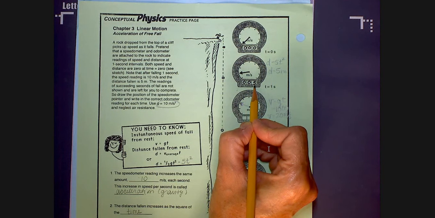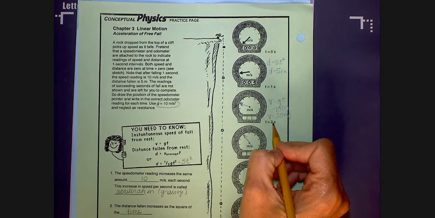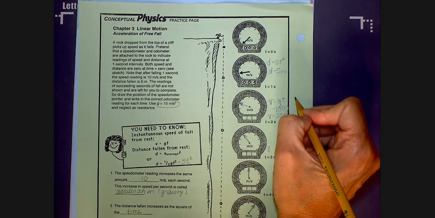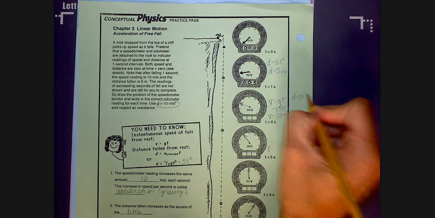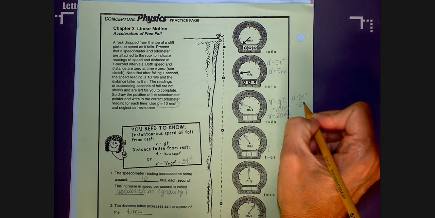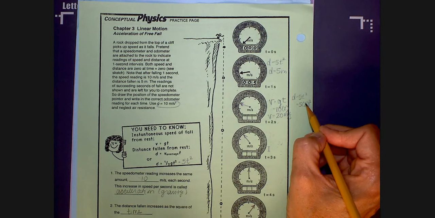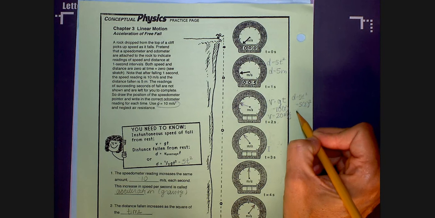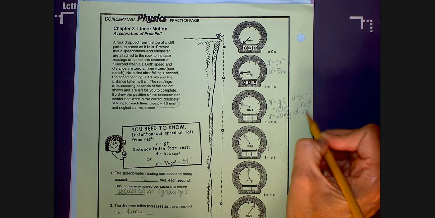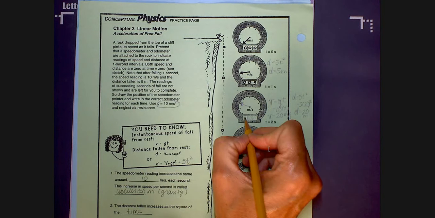The next one is 2 seconds. So here my distance is going to be equal to 5 times t squared again. So this is going to be 5 times 2 squared. So 2 squared is 4 times 5 is 20. So d is equal to 20 meters here.